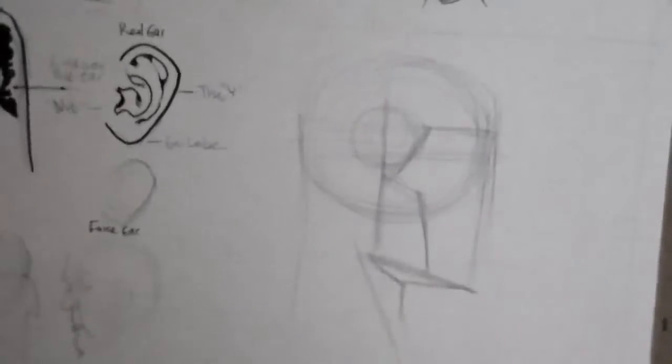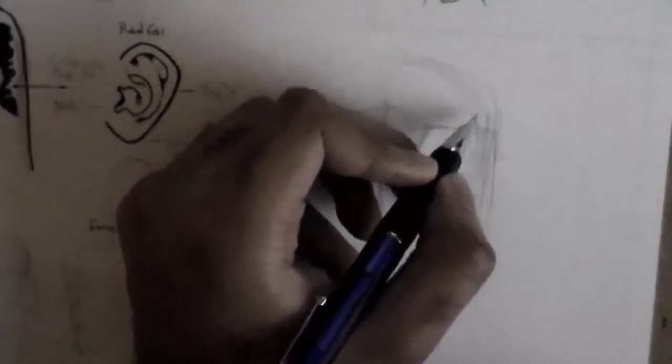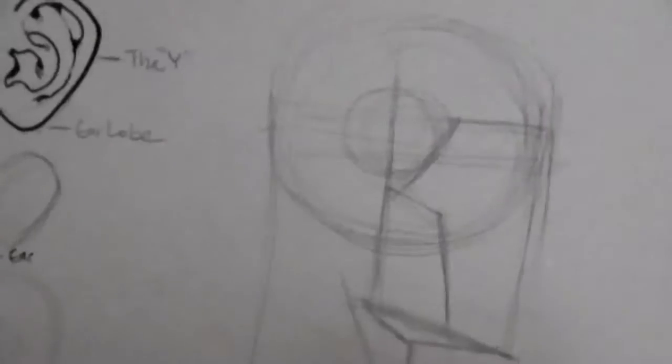And here's basically her face. You can already kind of see that a person could be built from here. And from there, what I typically like to do is now put on the forehead and the nose.